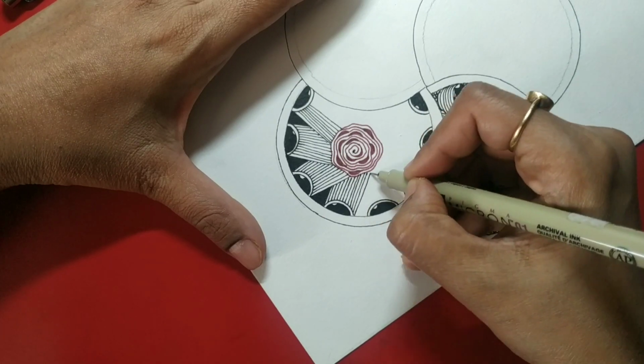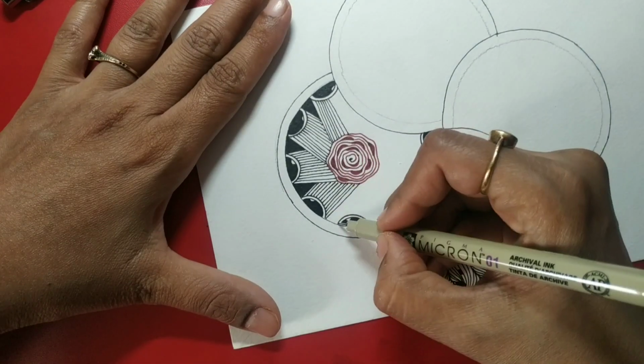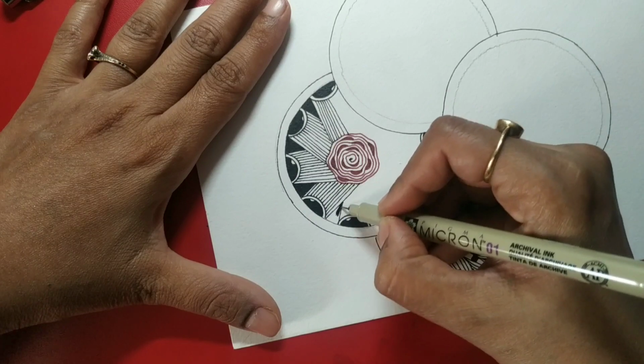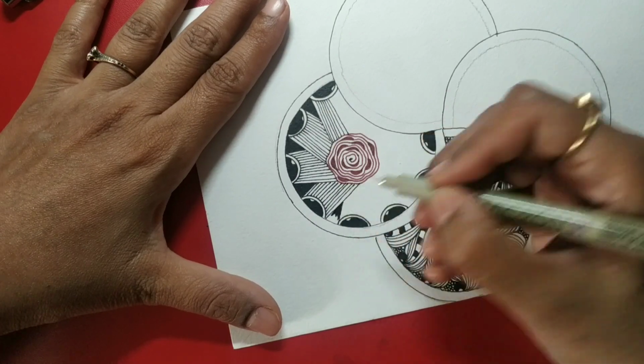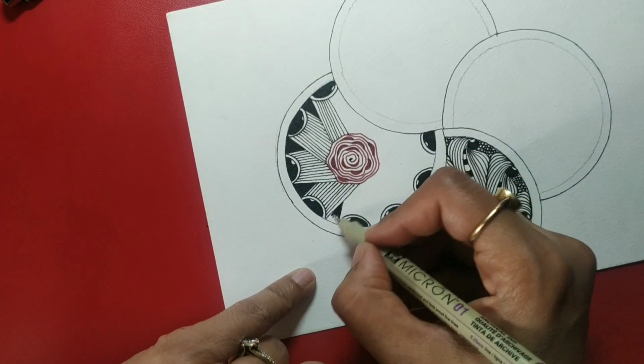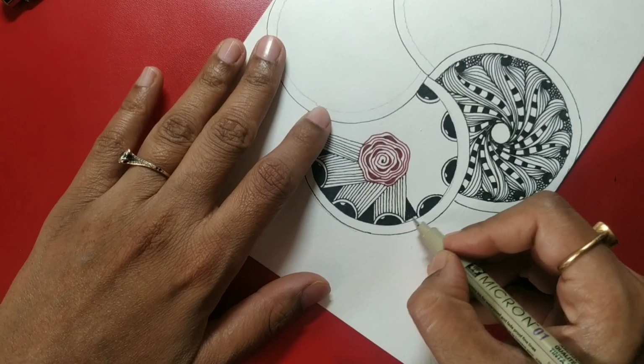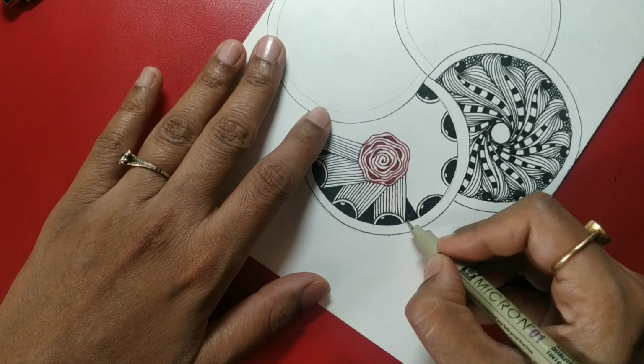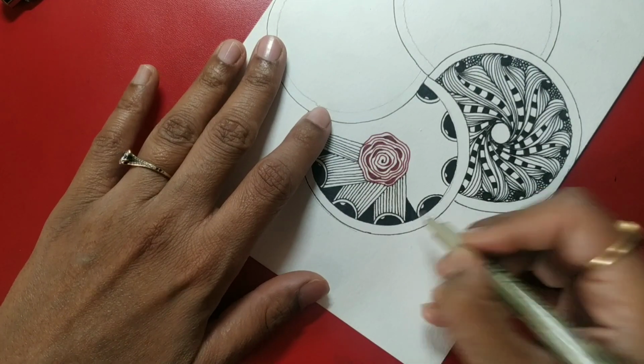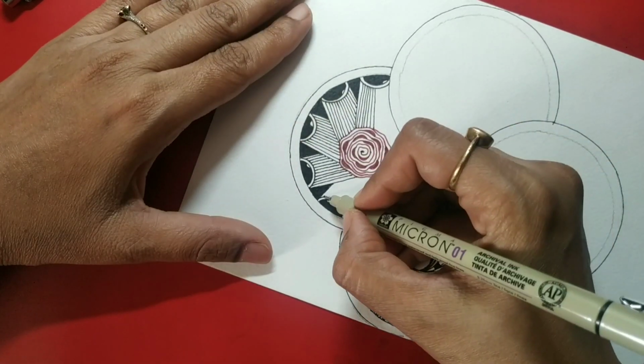Take your time. Moving on to the next. Again, ink it. Yes, I think you got an idea how the tangle is supposed to be drawn. Tangle pattern Footlights.